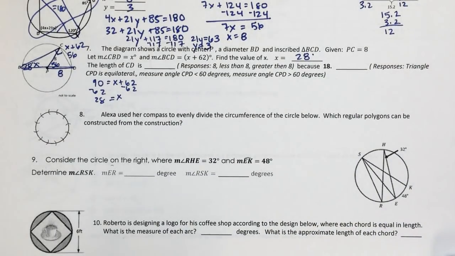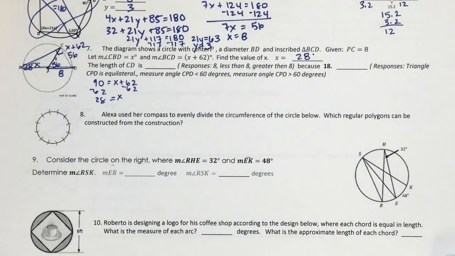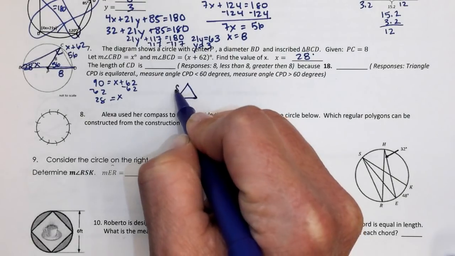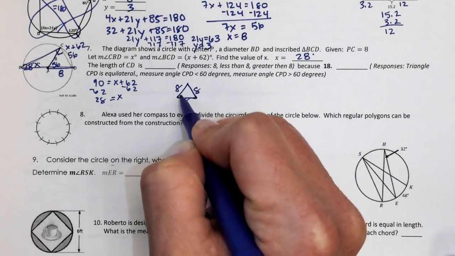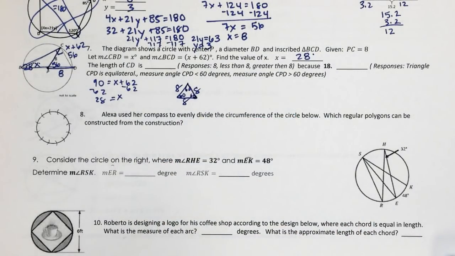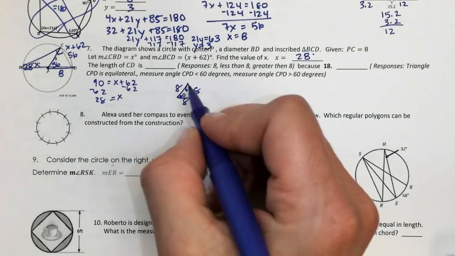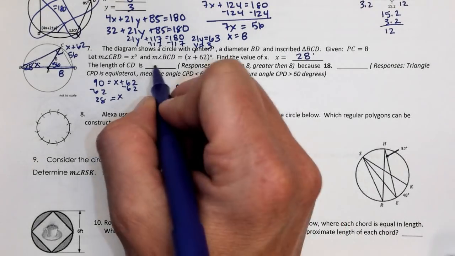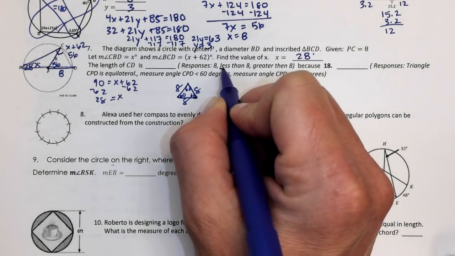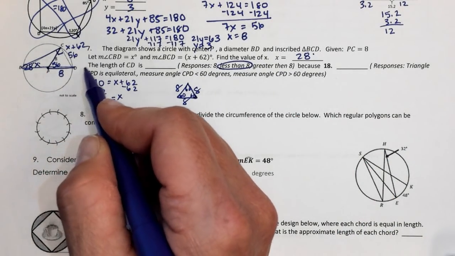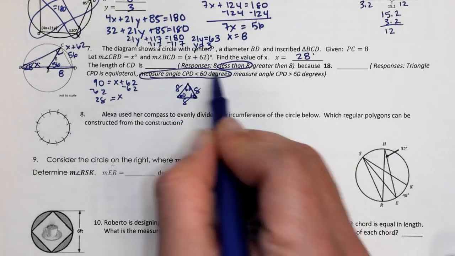So coming back to our triangles and knowing our rules, if it was an equilateral triangle, then all sides, if this was 8, 8, and 8, we know that this would have to be 60, 60, and 60 because it would have to be 180. Because it's not 60, 60, and 60, because it's less than 60, then we know this has to be less than 8. So this is less than 8 because the measure of CPD is less than 60 degrees.